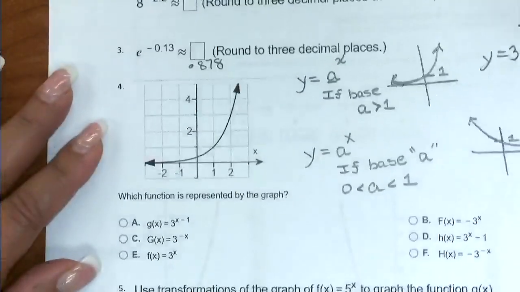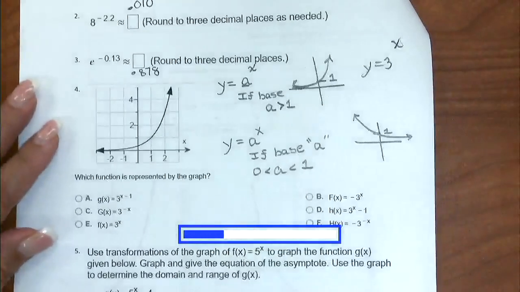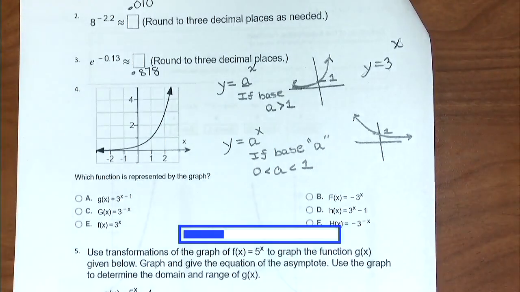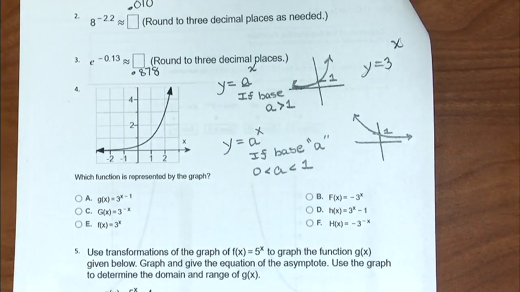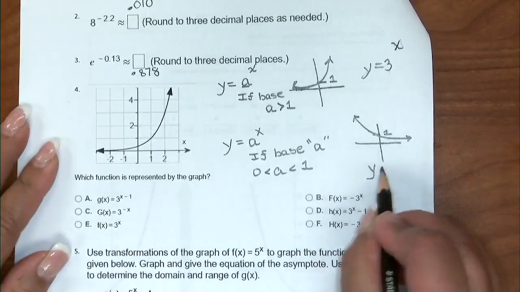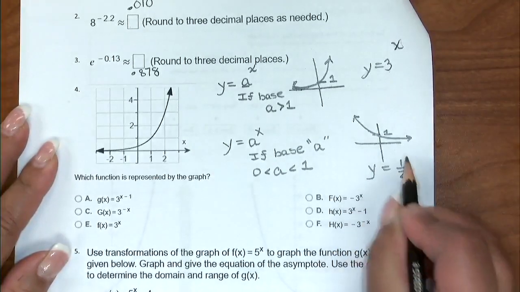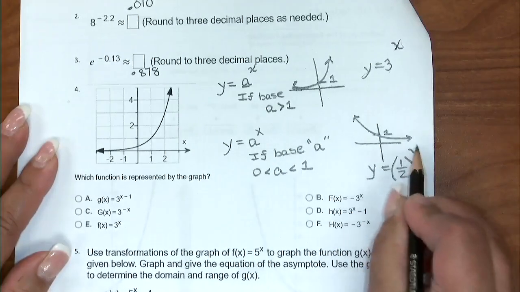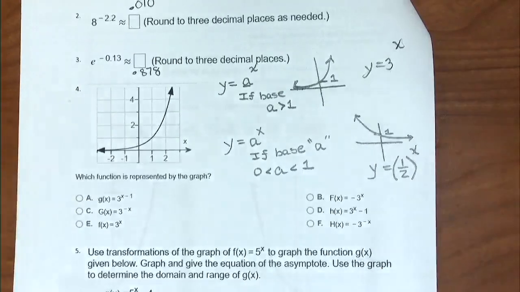So when the base is bigger than 1, it's going to go to the right. When it's less than 1, it's going to go that way. An example of something like this would be 1/2 as the base raised to an exponent of x. It will either climb to the right or climb to the left, going right through 0, 1, unless I start shifting it around.